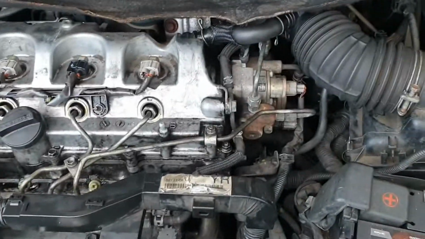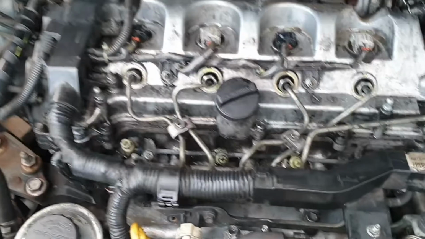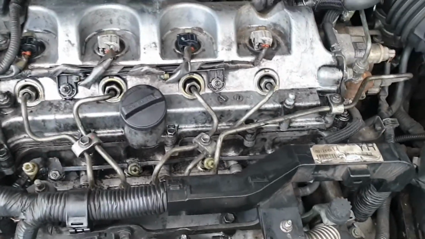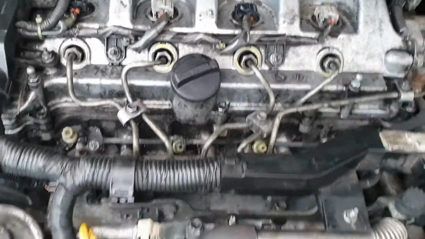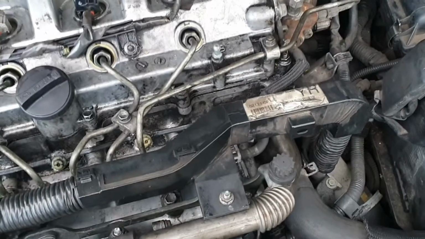As you can see, I have started the engine and it is running. Now I'm going to connect the scanner to the vehicle and see what is going on. I have cleaned the inlet manifold.